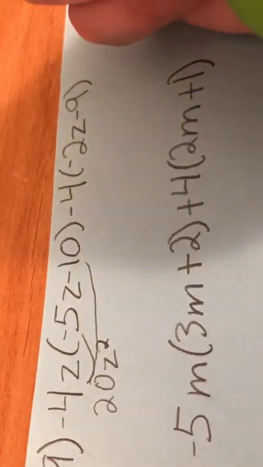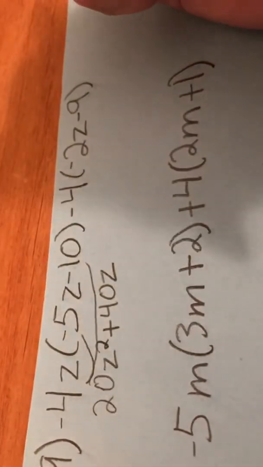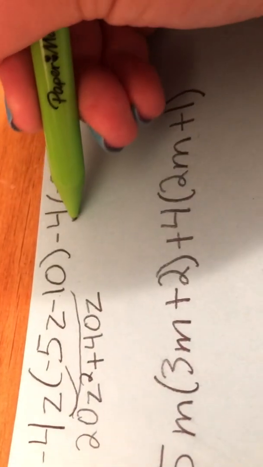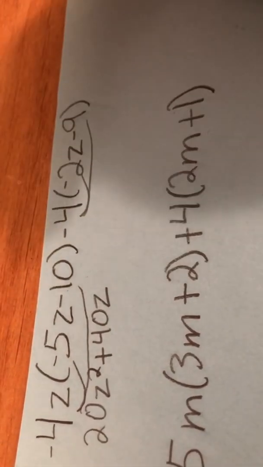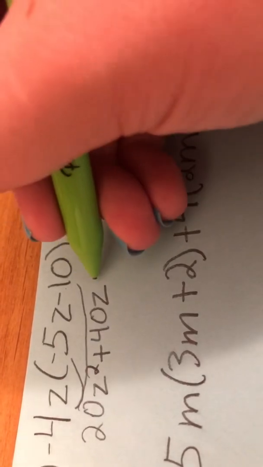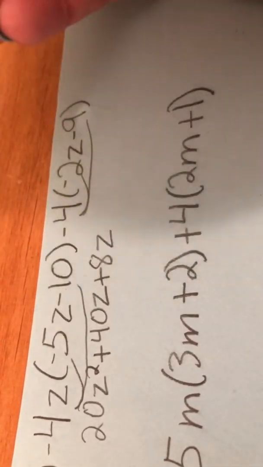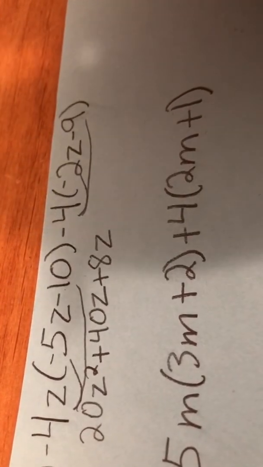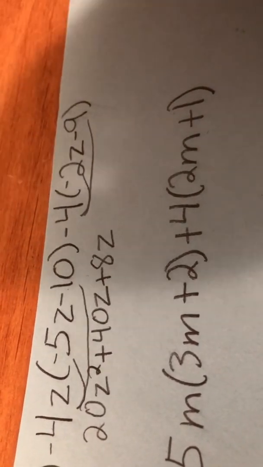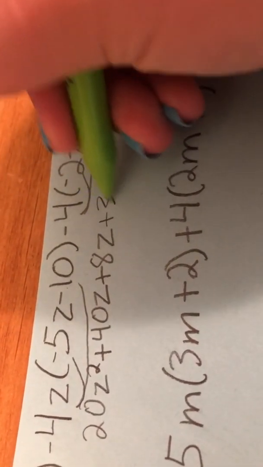Negative times a negative is a positive, so you have plus 40z because there's only one z being multiplied. Then you have negative 4 distributed, so negative times a negative, positive, so positive 8z. Then you have a negative times a negative, which is a positive, so you have positive 36.